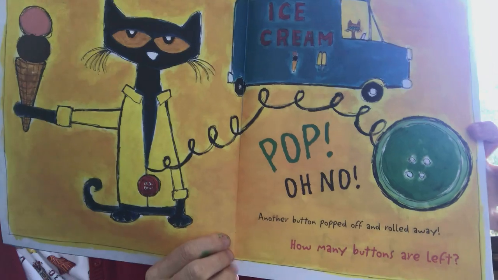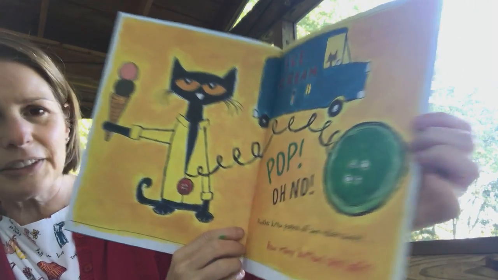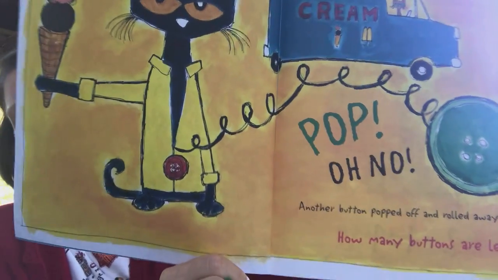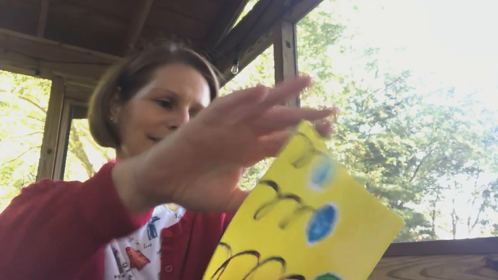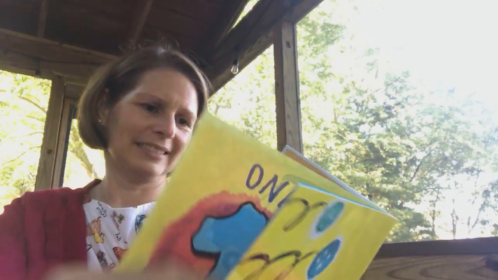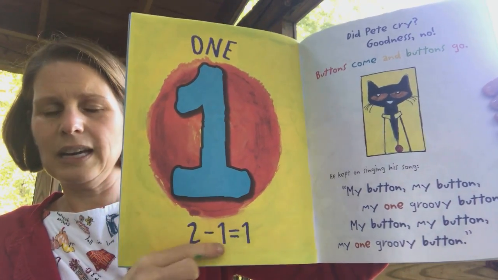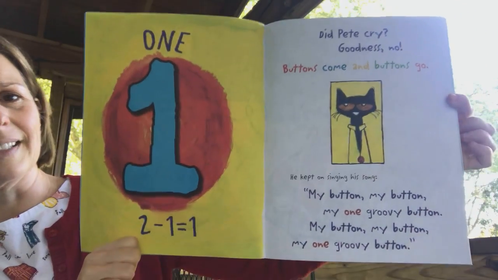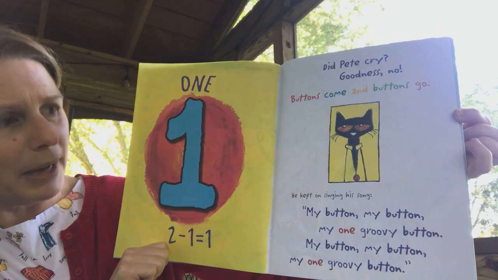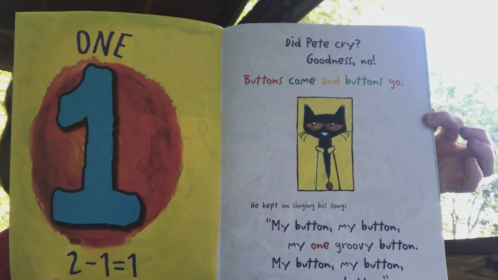Pop! Oh no! Another button popped off and rolled away. How many buttons are left? Just 1. 2 minus 1 equals 1. Did Pete cry? Goodness no. Buttons come and buttons go. He kept on singing his song.